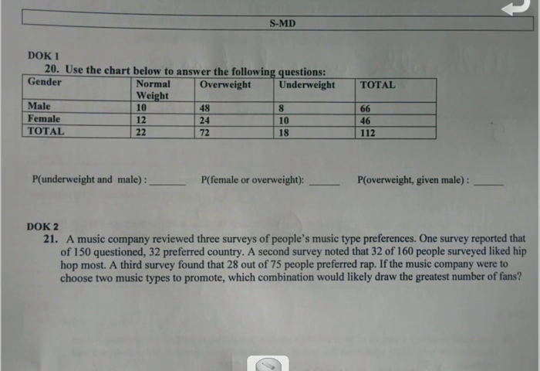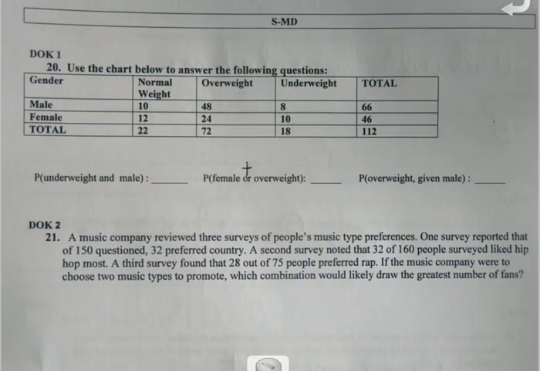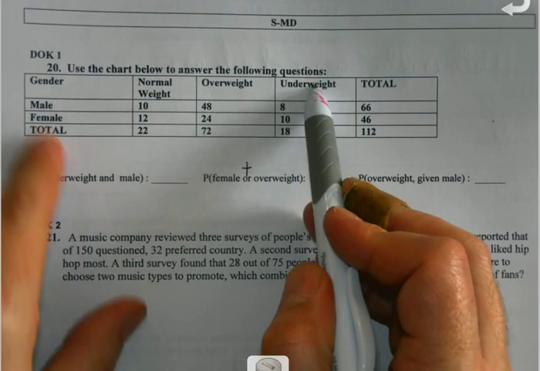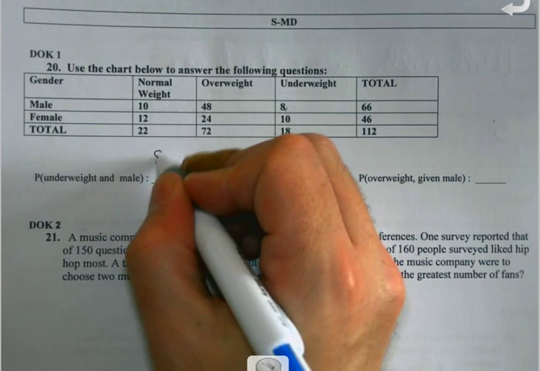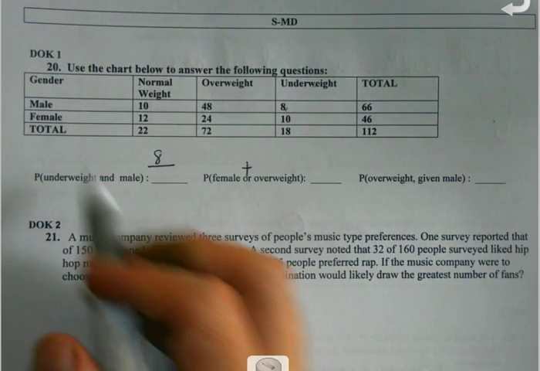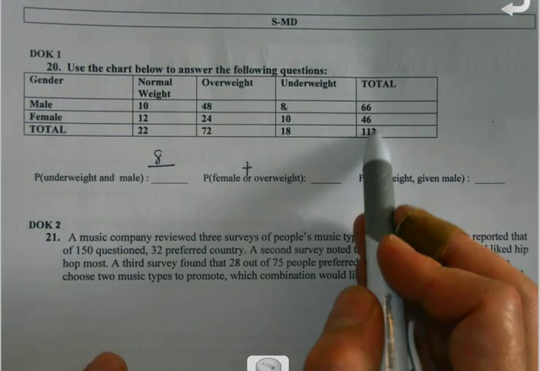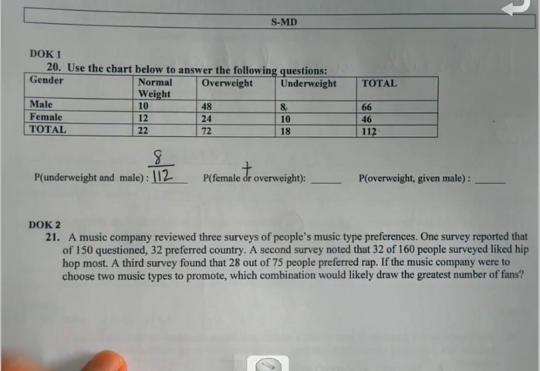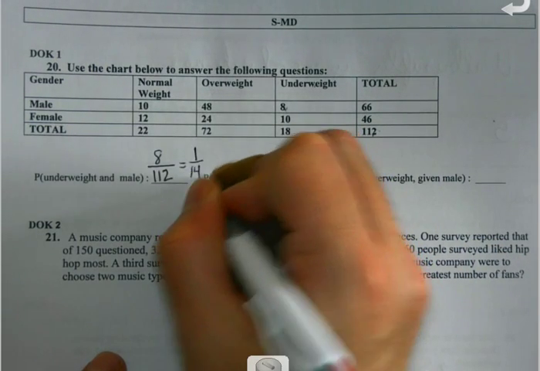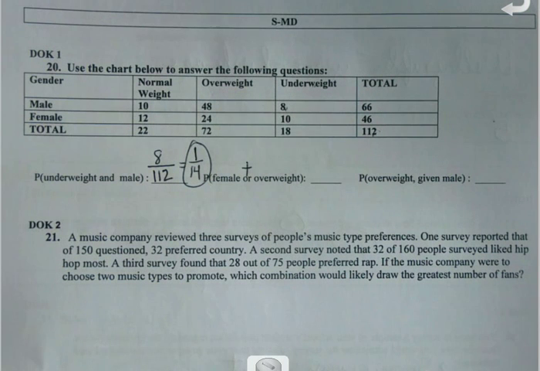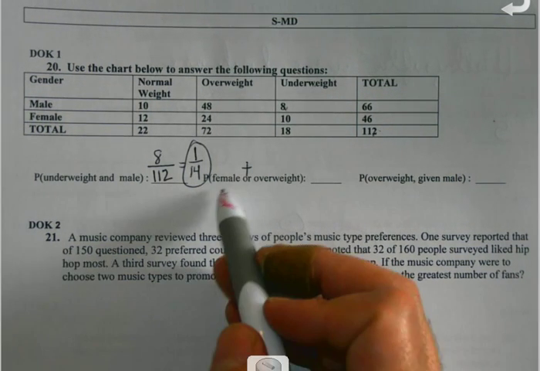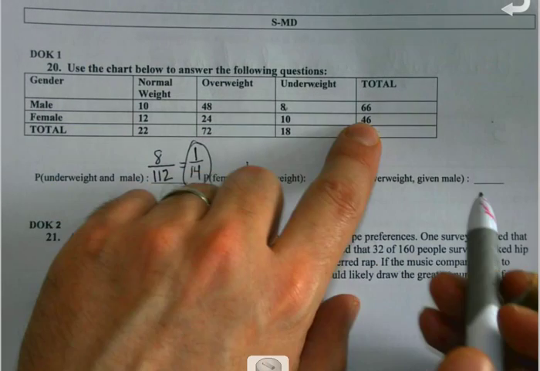This is one thing that's going on. It's not two things being added together. Okay, that's when we see an or in the middle. And it just means I go to the underweight and I go to the male, and whatever number it is, that goes on top. And then I look for the grand total because there's no given. The grand total is 112. And of course I reduce the fraction. So that's just straight pluck one number, put it over the total, I'm done. That's classic probability. For the last two though, I got to think a little. Female or overweight. Okay, probability of being female, there's 46.